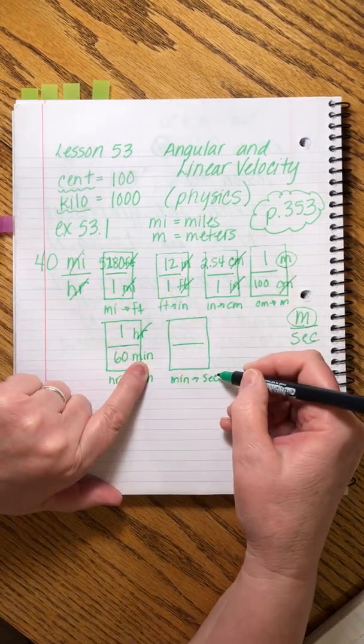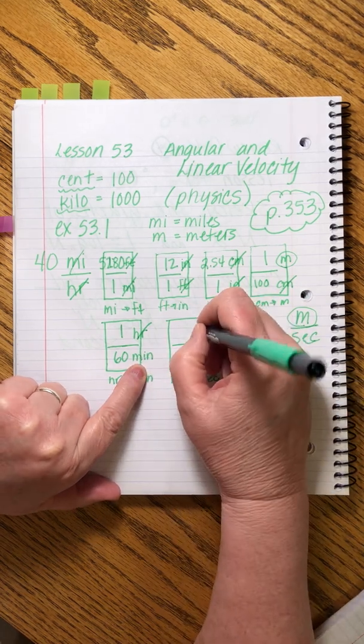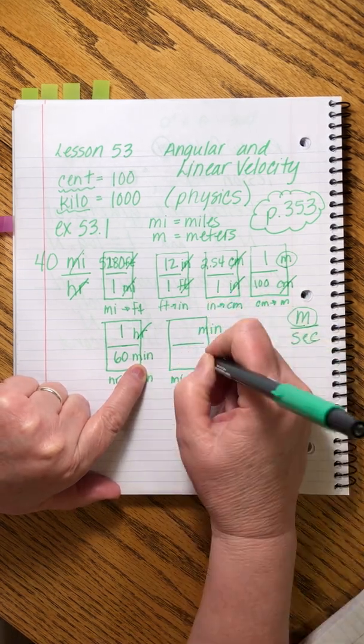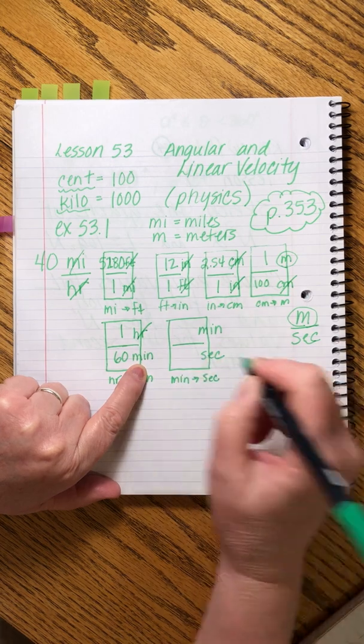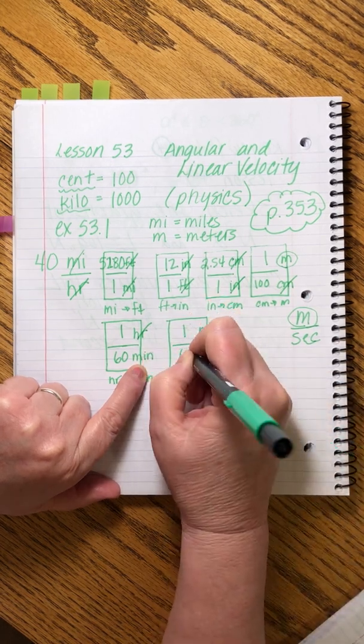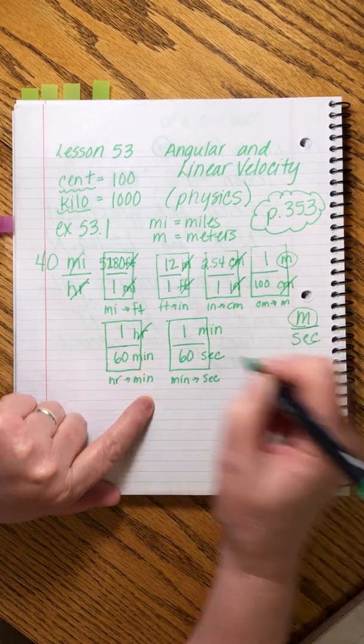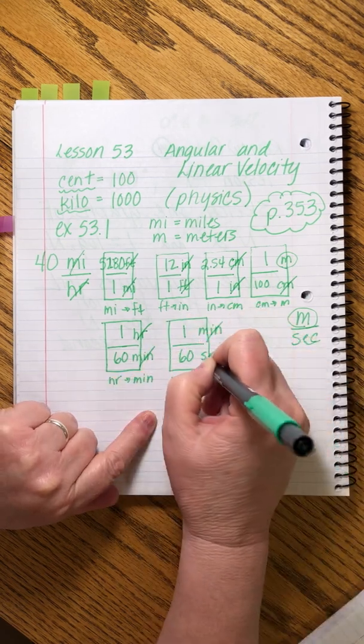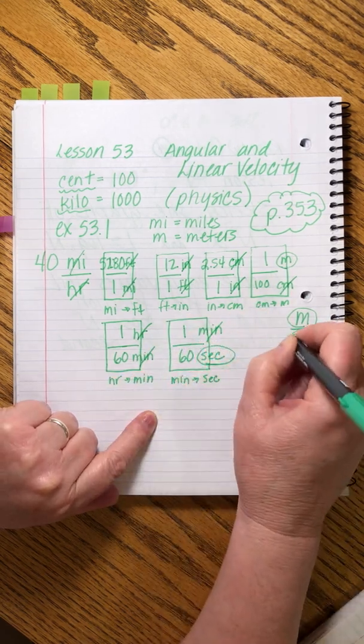Now we want to go from minutes to seconds. Minutes are down, so we'll want them up. Seconds will go here. A minute is longer. A second, there are 60 of them. The minutes cancel, and now we're in seconds.